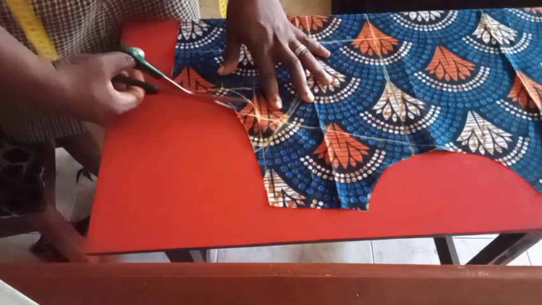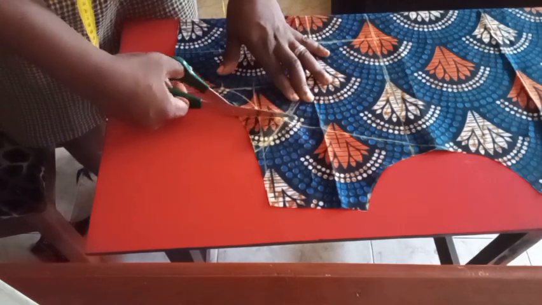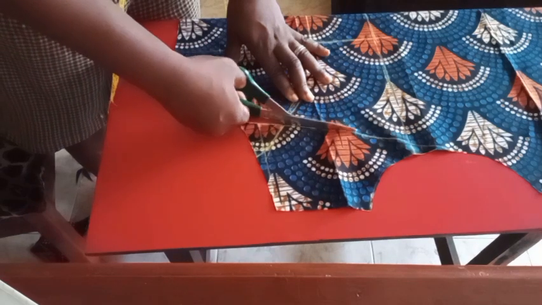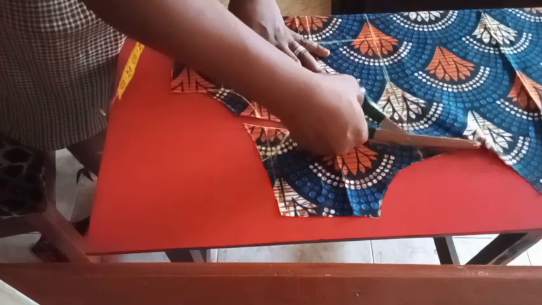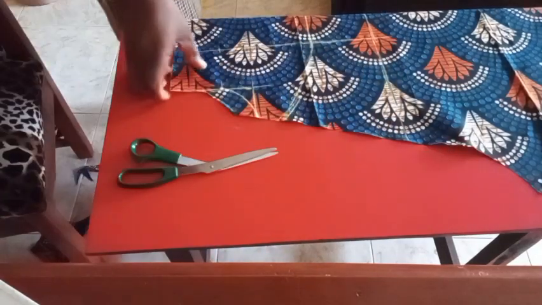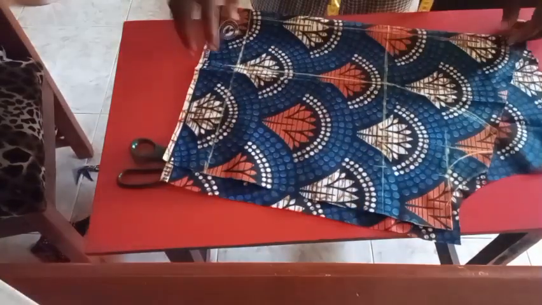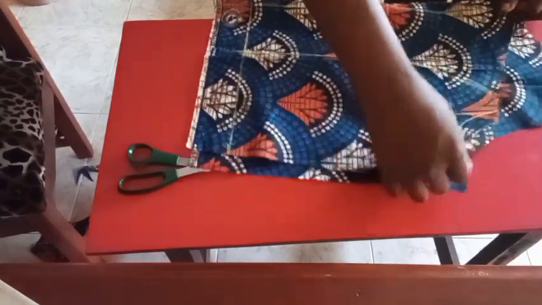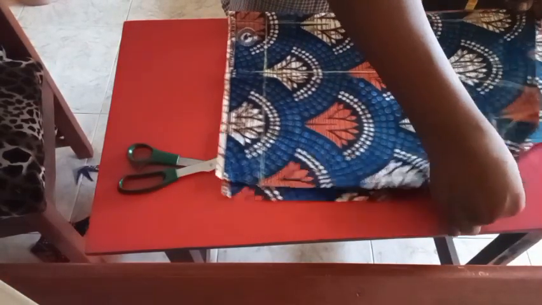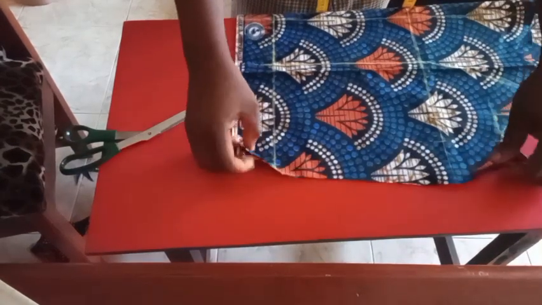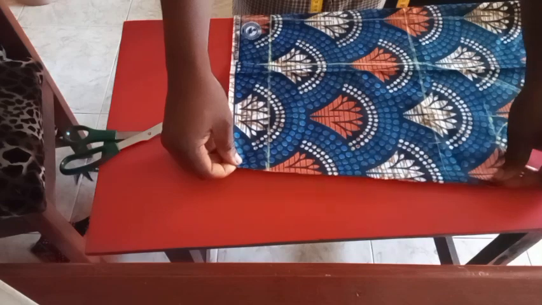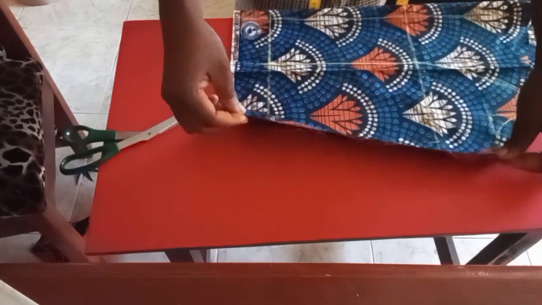So the asymmetric neckline, I have already identified. I just went down by 5 inch and then connected it from my neck depth down to my armhole, and that is what you'll see me do. I've already done that. Now I'll go ahead and cut out the piece of my princess dart so that it will look perfectly okay. So just watch me as I do that.